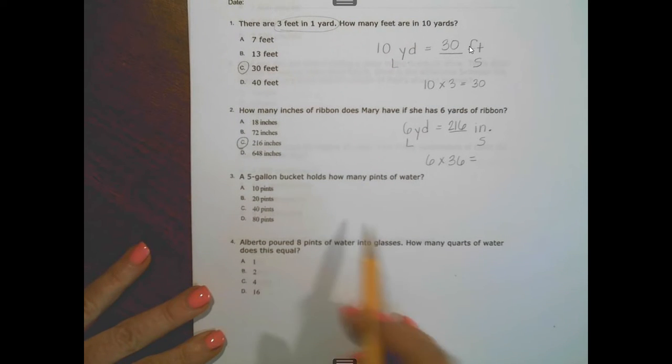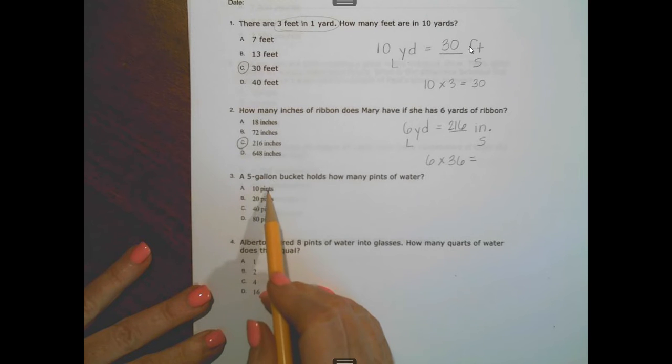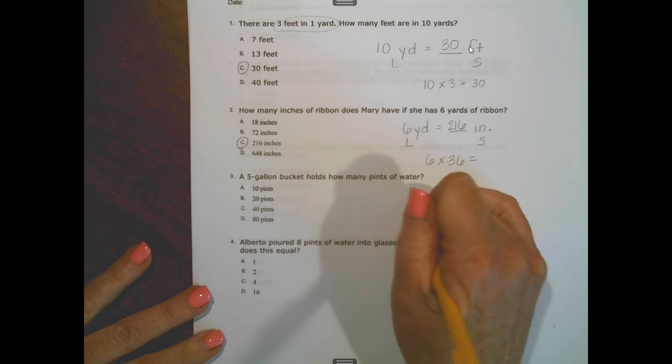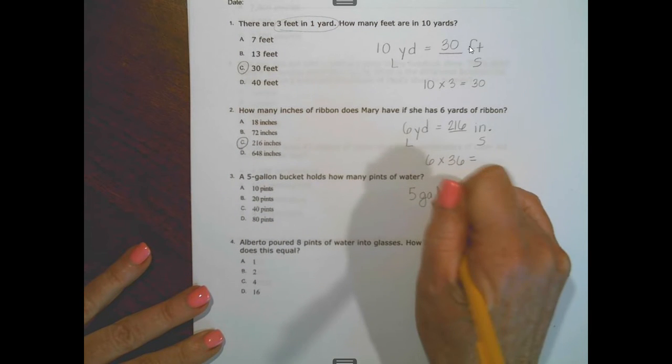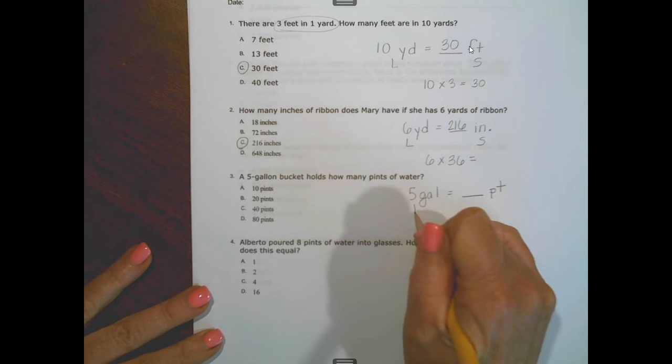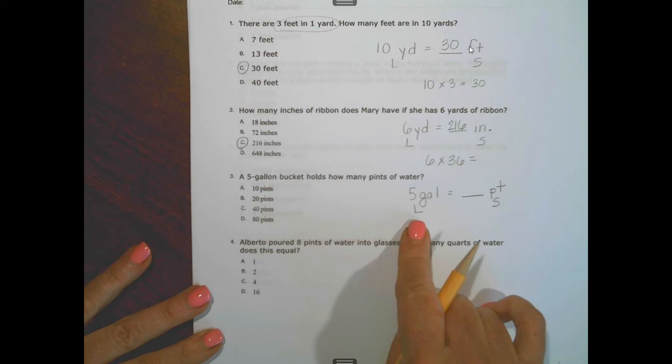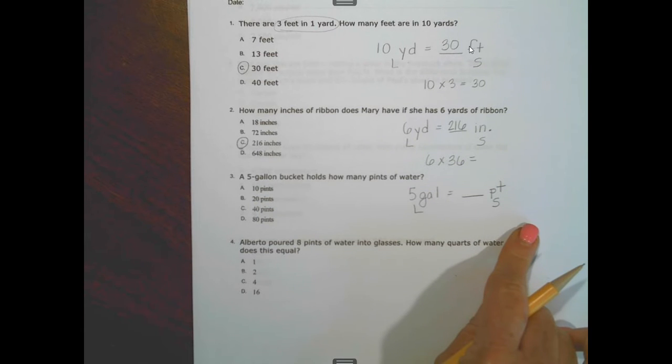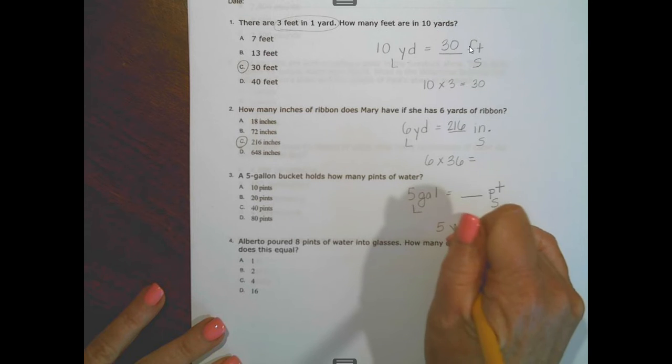All right, number 3. A 5-gallon bucket holds how many pints of water? So we're going to have to convert 5 gallons to pints. So again, we set it up. 5 gallons equals how many pints? We're going from a larger unit with capacity. Gallons are the largest unit that we use in the customary system. So we're going to be multiplying 5 times the unit rate. So we need to know how many pints are in a gallon.